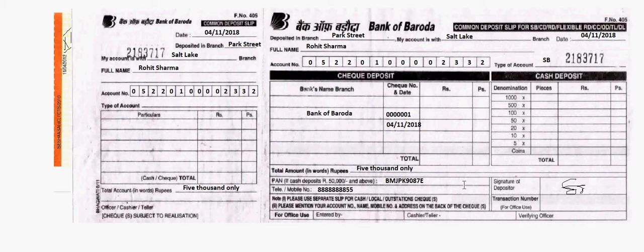Now the only thing left is to put the total amount in figures. So since we are transferring to Rohit rupees 5,000 only, Rohit will write down 5,000 here, 0 paise, and the total amount as 5,000 again.